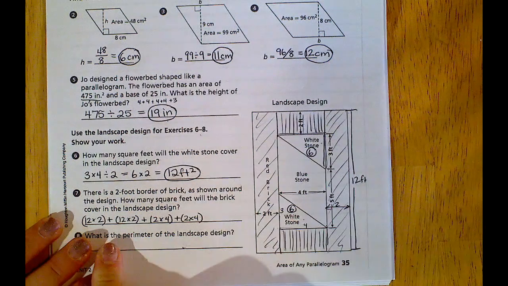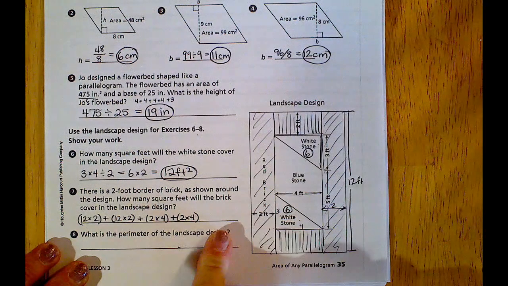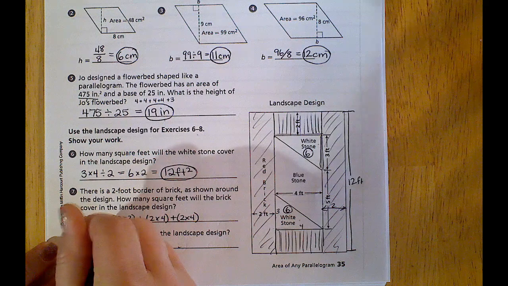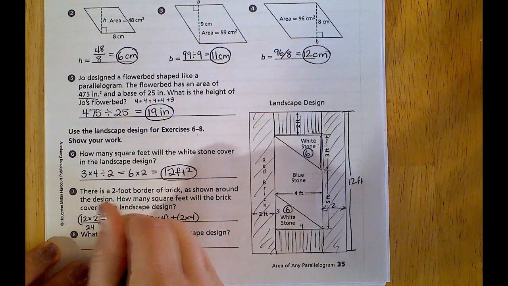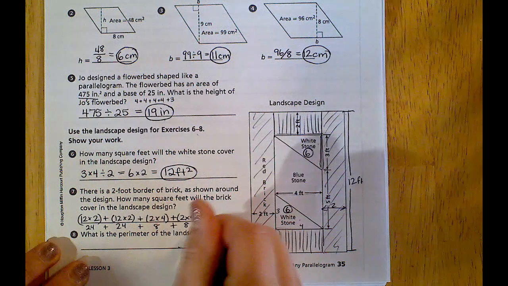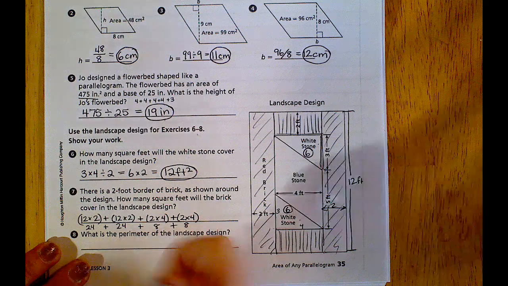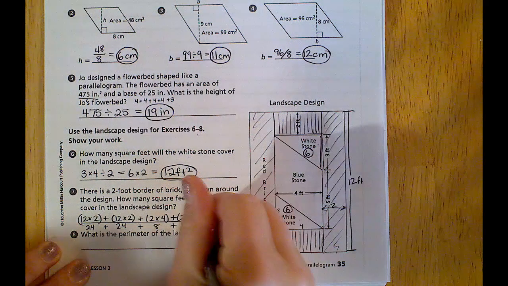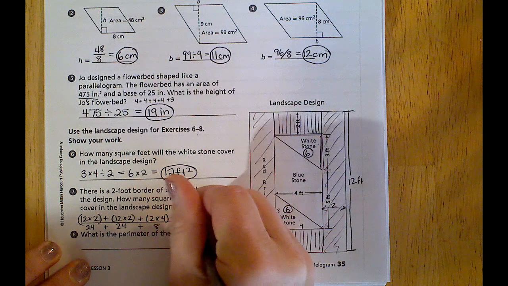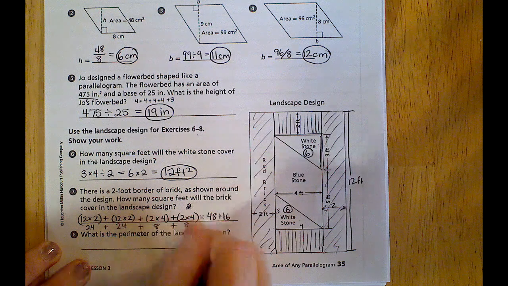There are so many different ways that you can show your work for this. If you found another way and you end up with the same answer, I am totally fine with it. So 12 times 2 is 24, plus 24, plus 2 times 4 is 8, plus 8. 24 and 24 is 48, plus 16, because 8 plus 8 is 16.